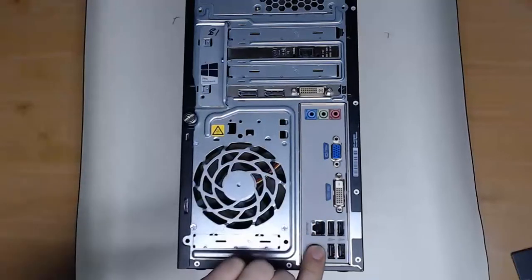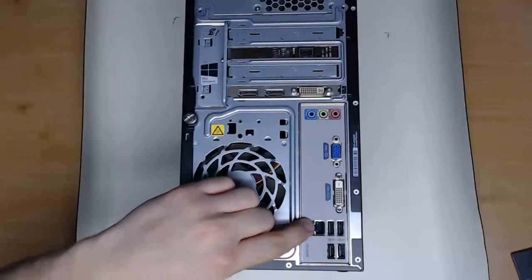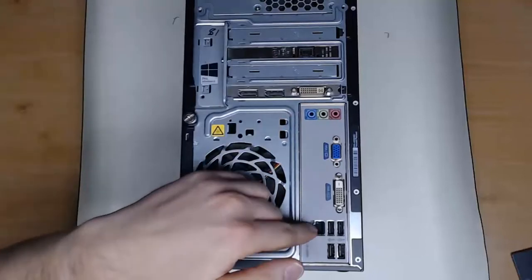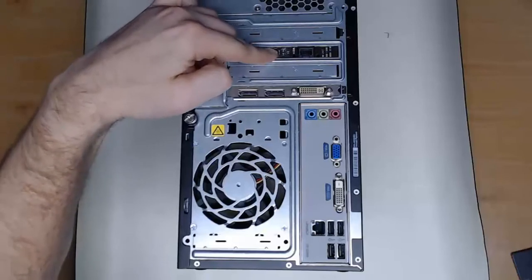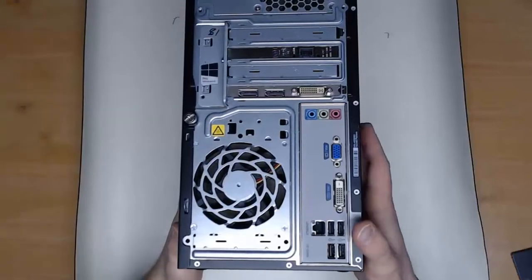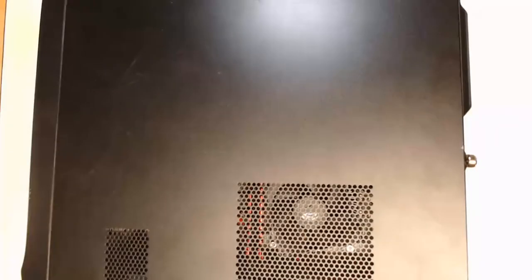Down below, I've got 4 USB ports to connect more external devices and components, and I also got a built-in networking jack. Why 2 networking jacks? Because one might be built into the system board, and another one might be awesome for gaming and high performance. Let's take a look at the inside of this case and see what else we have going on here. Let's get inside the box.